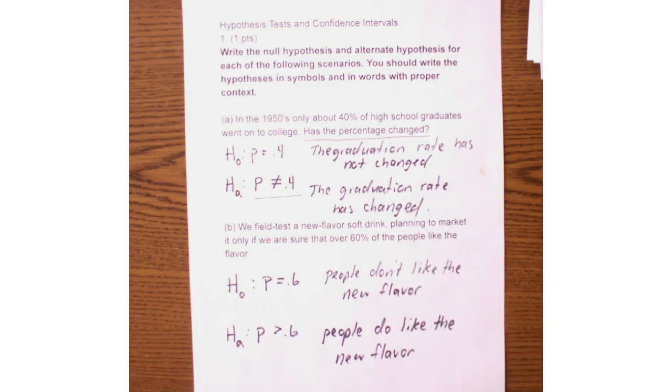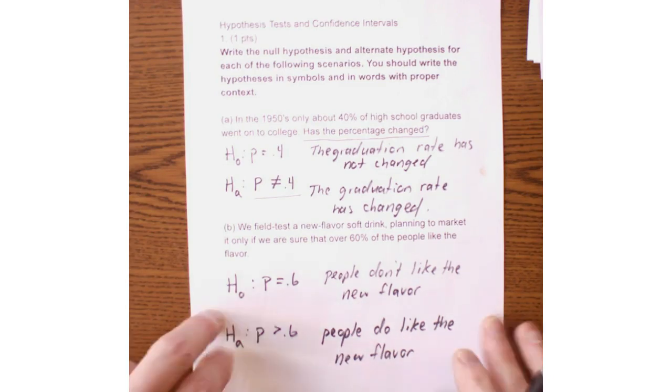In part B, we field test a new flavor soft drink. My proportion is 0.6. That's my null hypothesis. The population proportion of people who like the drink is 0.6. My alternate is that the proportion is greater than 0.6. So my null hypothesis essentially says that people don't like the new flavor, where my alternate says people do like the new flavor.